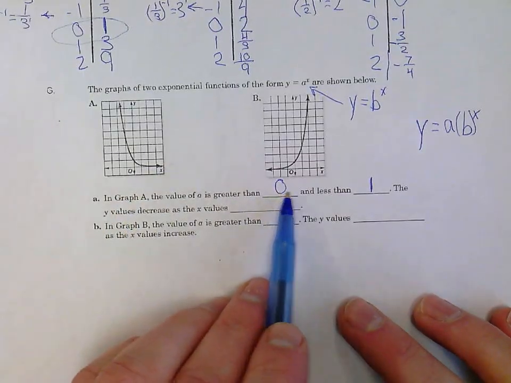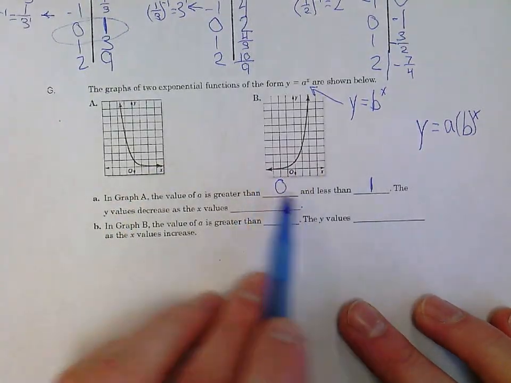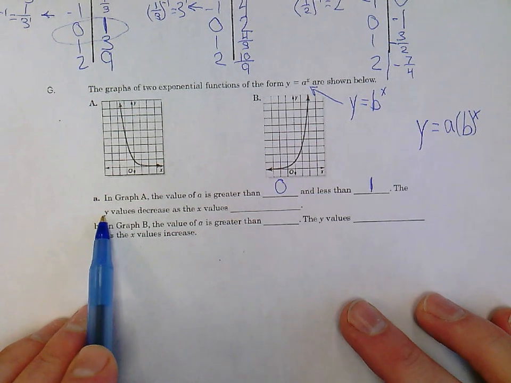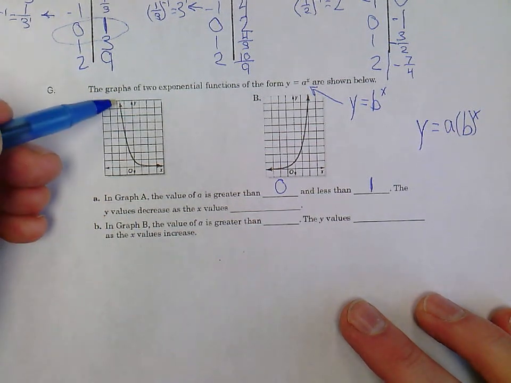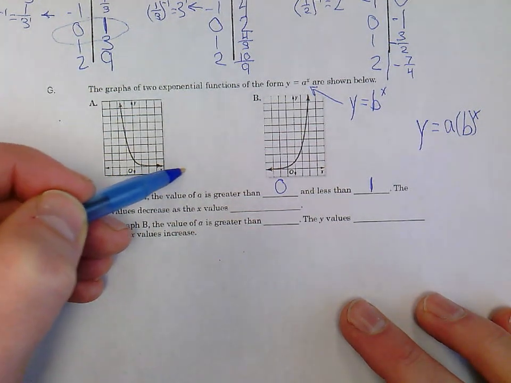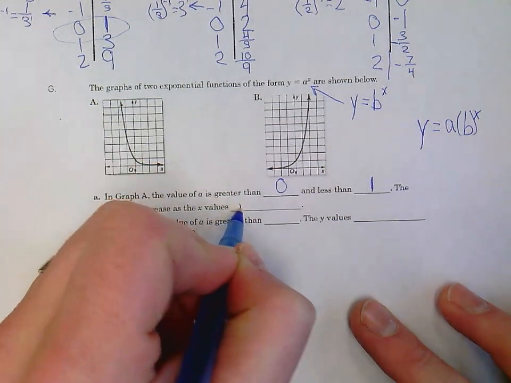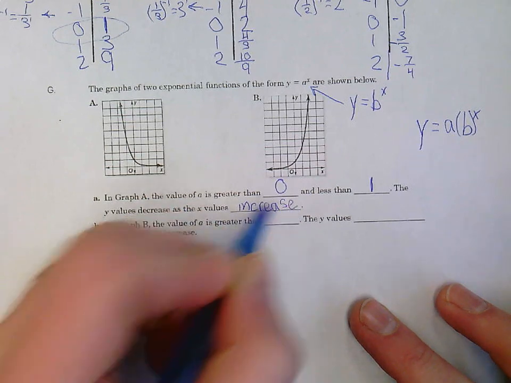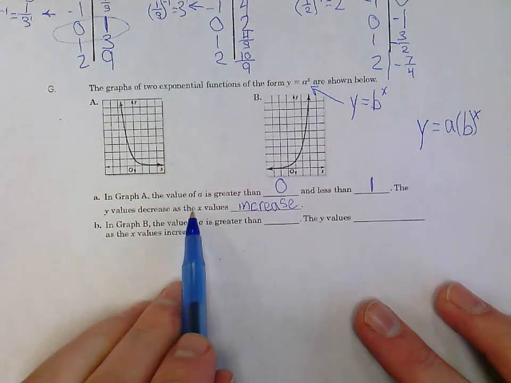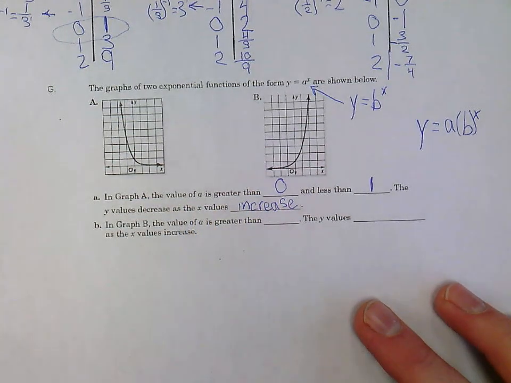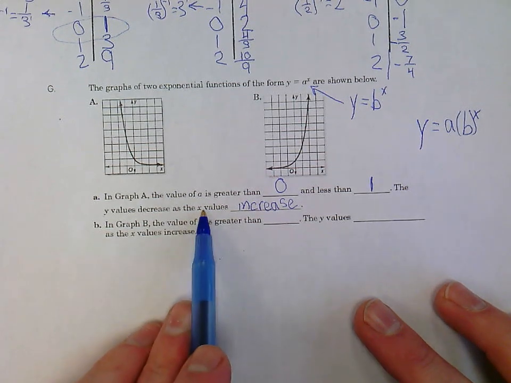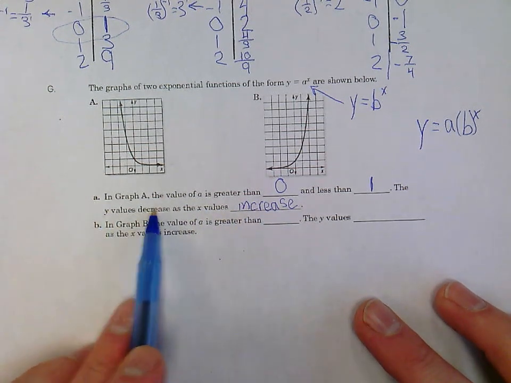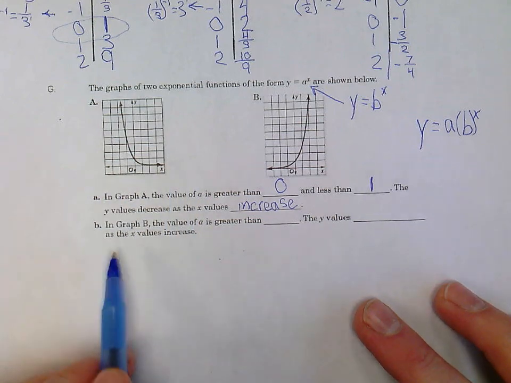So this is a fractional amount between 0 and 1, and as the y value decreases, the x value increases. I would prefer that they said that the opposite way. I prefer that it said as the x value increases, I always think about my independent variable first. As x increases, my y is decreasing in value.